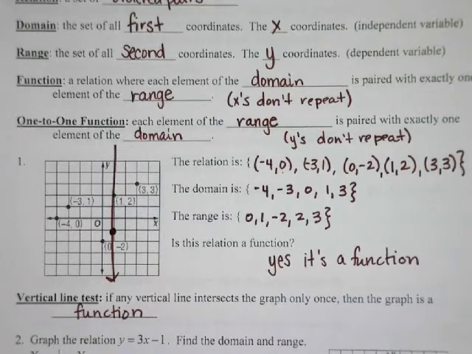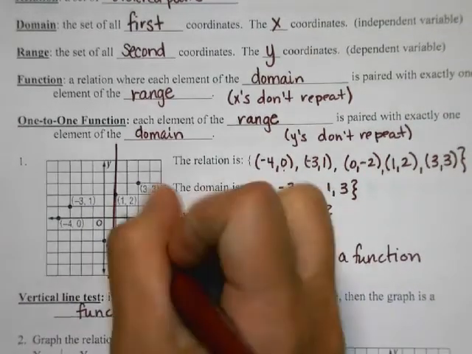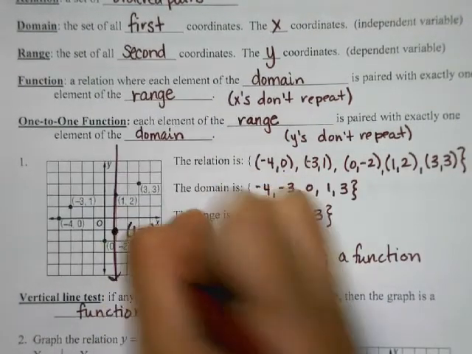JJ. So what do you mean by the x's don't repeat? Okay, so for example, if I threw this guy right in here, his ordered pair would be (1, -1), right?